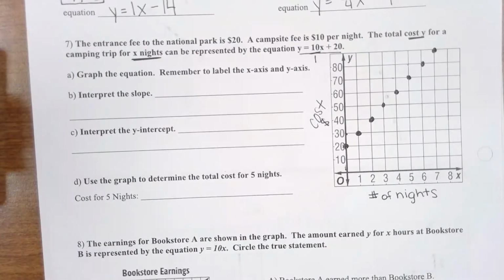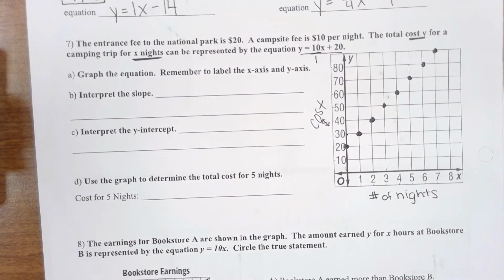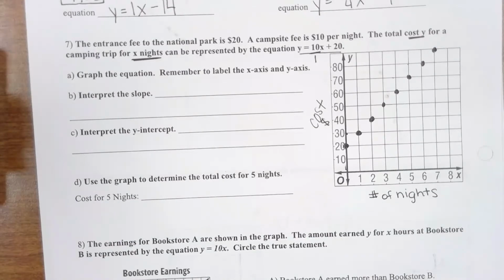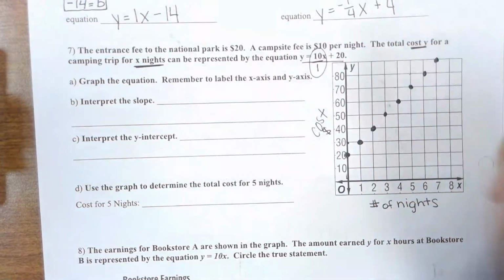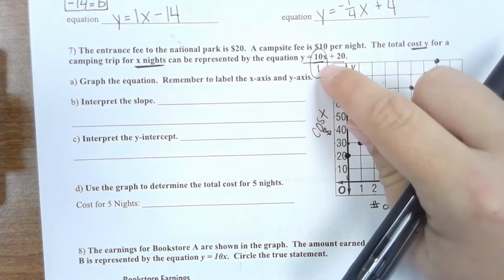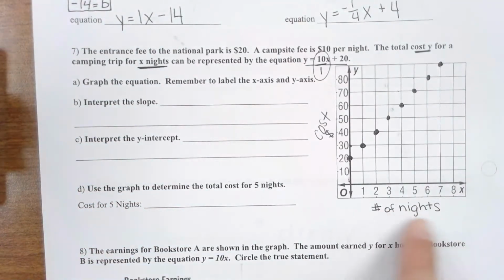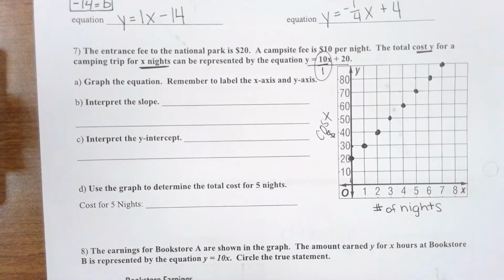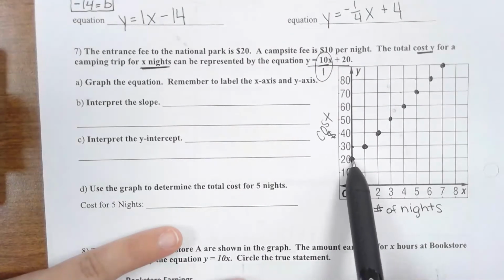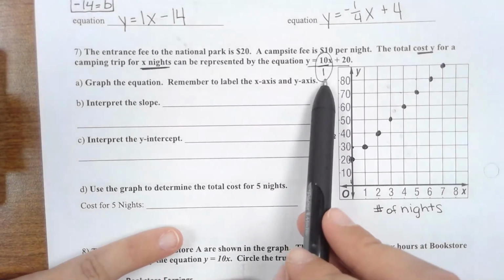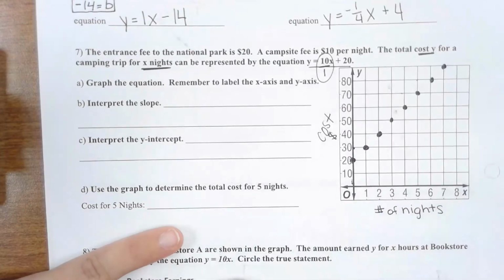Alright, so after we graph it, part B, interpret the slope. Remember, when you're interpreting the slope, you're looking at your slope, and you're going to say for every 1, and whatever the 1 is talking about, which in this case is the number of nights, you're going to say what happens. So for every night, how much is it going to cost? Well, for every night, it's going to cost $10.